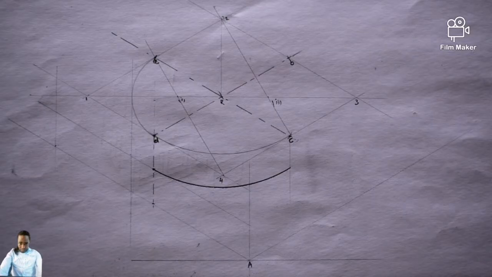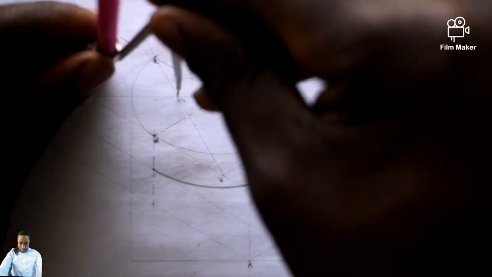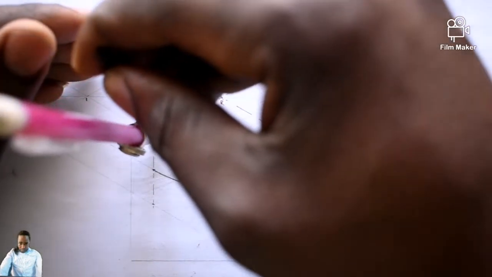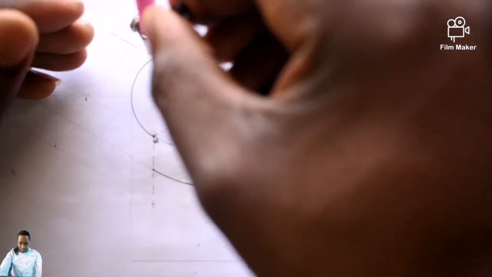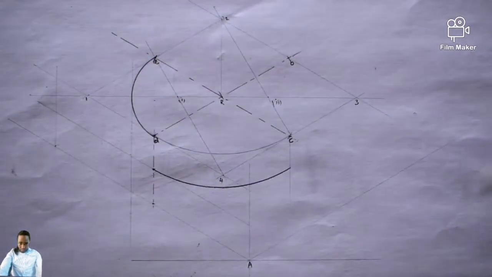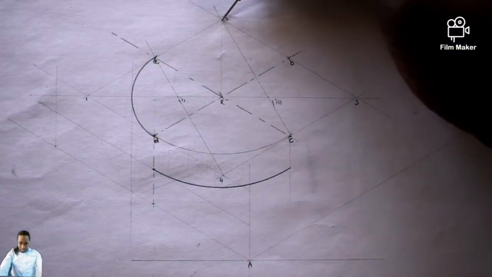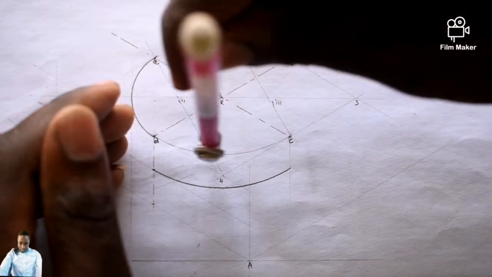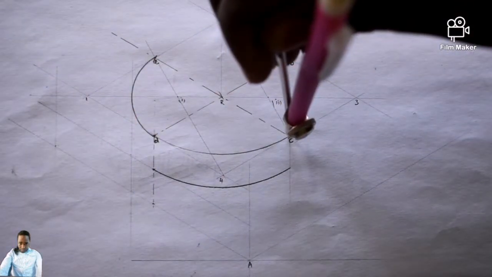And as far as I'm concerned, I think even this one should be dark. Let me see. It will be dark, especially this one of CD, constructed solid.